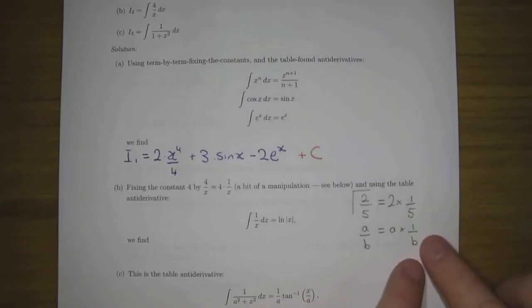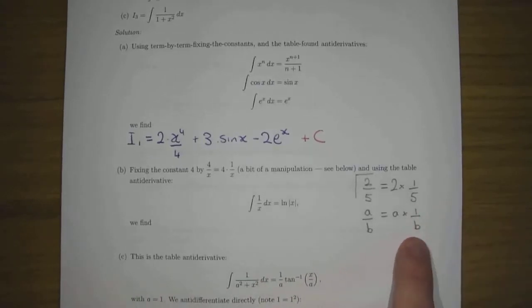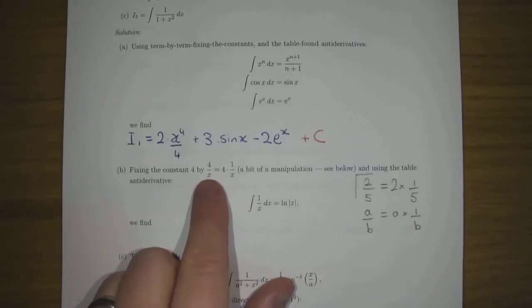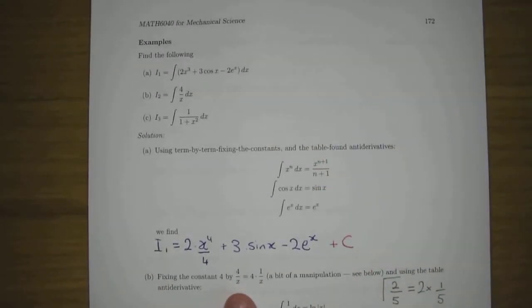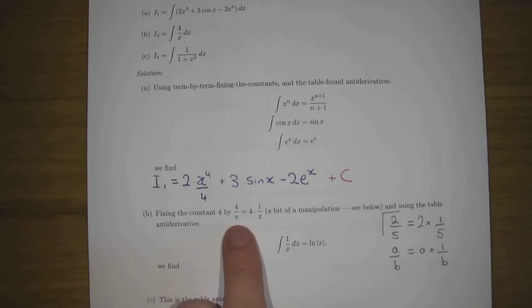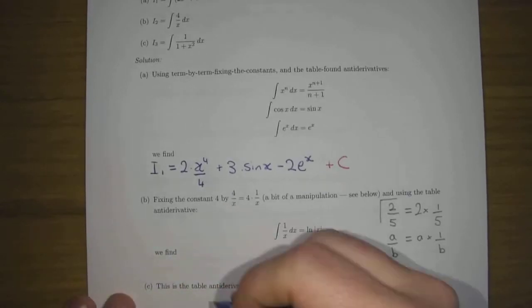And then what's 1 over b? It's a number we would have seen when we spoke about matrices. 1 over b is a number that you multiply by b to get 1, and 1 is a number that when you multiply it by any number you get the same thing. So this means that 4 over x is 4 times 1 over x. And so if we want to antidifferentiate it, we can fix the constant. I2, sorry, I2 is just the name of this antiderivative.